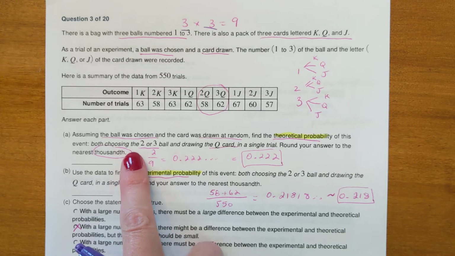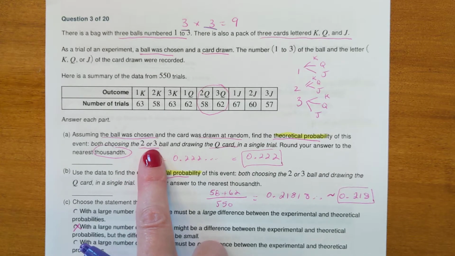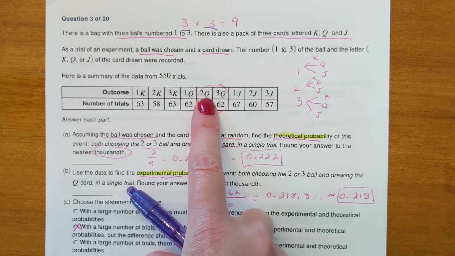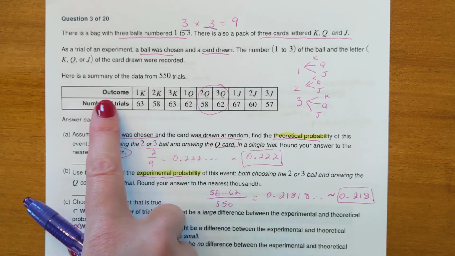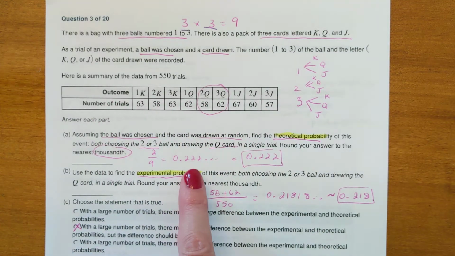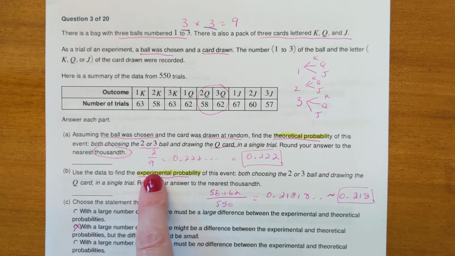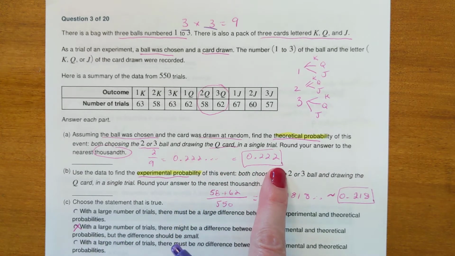So they want to know what's the probability of a 2 or a 3 and the letter Q. So that's 2 of them out of 9, or 2/9. And they wanted it as a decimal, so divide, and that's 0.222.